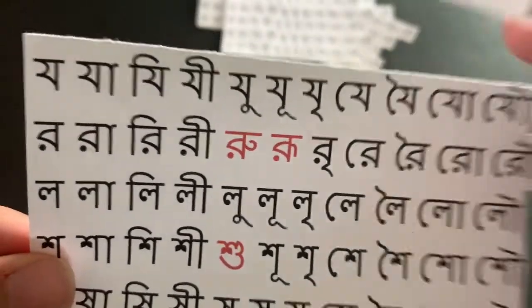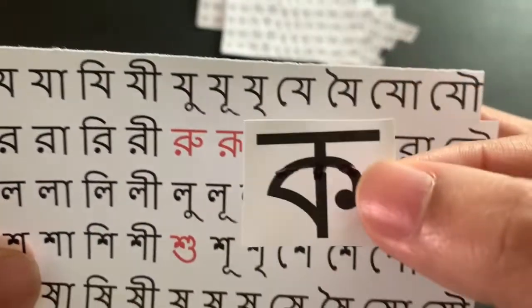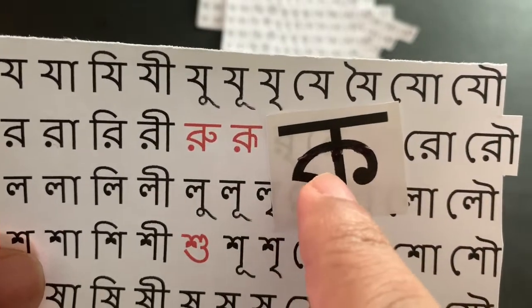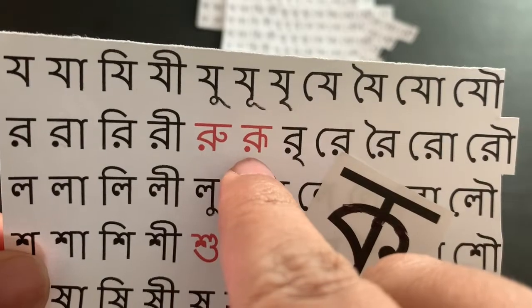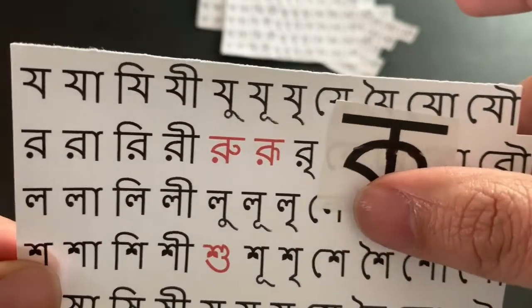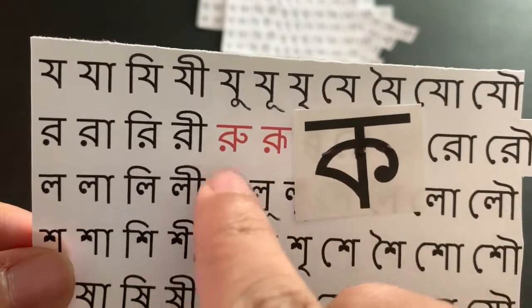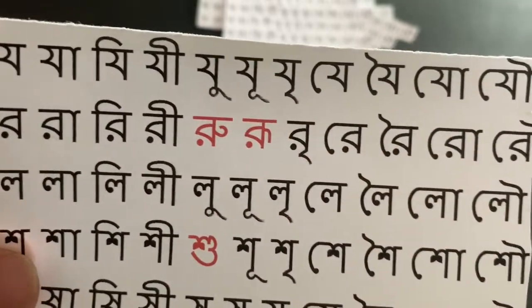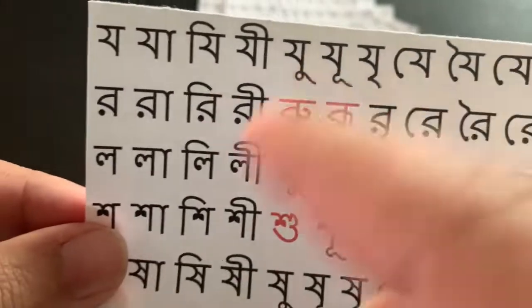And then look how close these two are. Look at that. This is ko, the consonant, and this is ru, it is the consonant r with the u sign. Looks very, very similar. Sometimes you get that a lot in Bengali, similar.